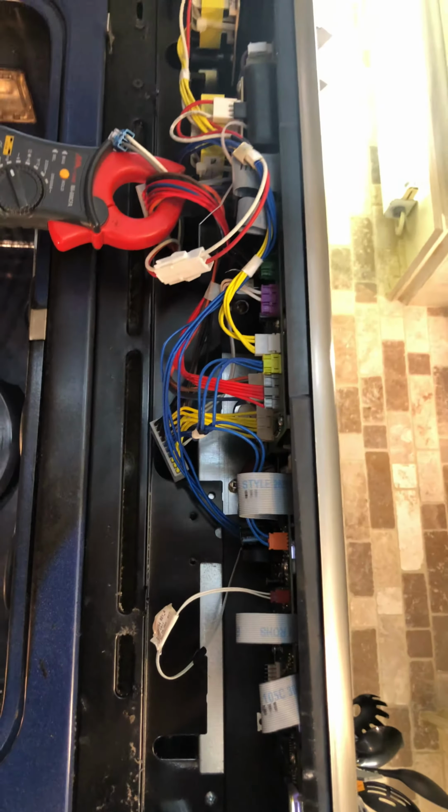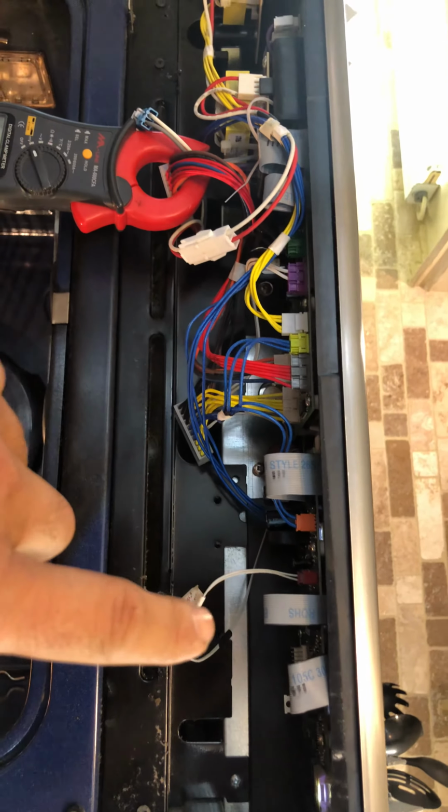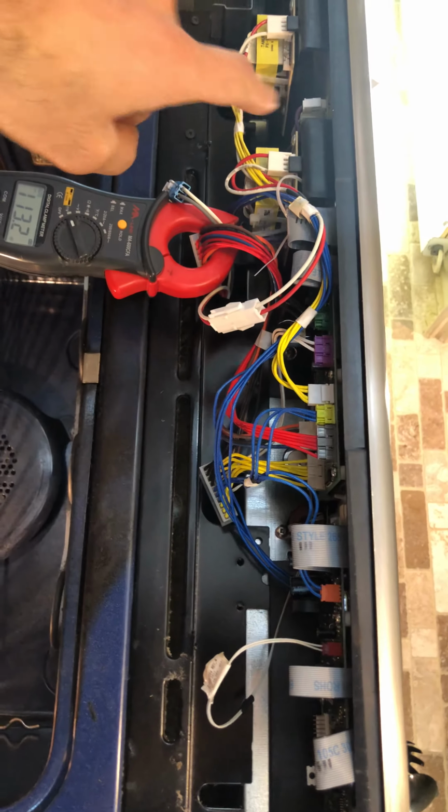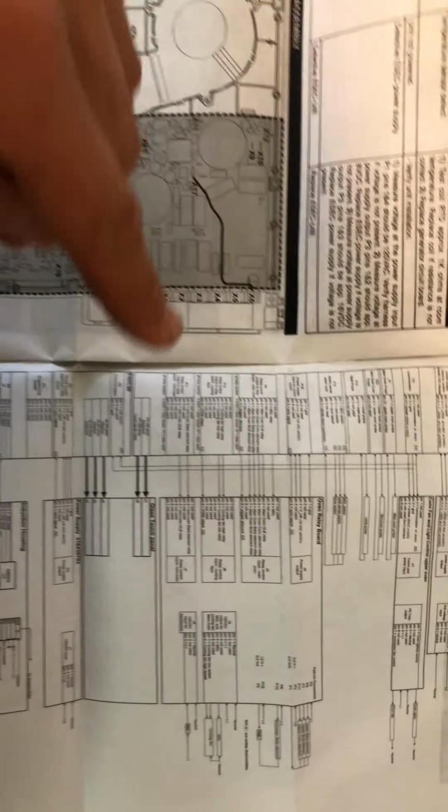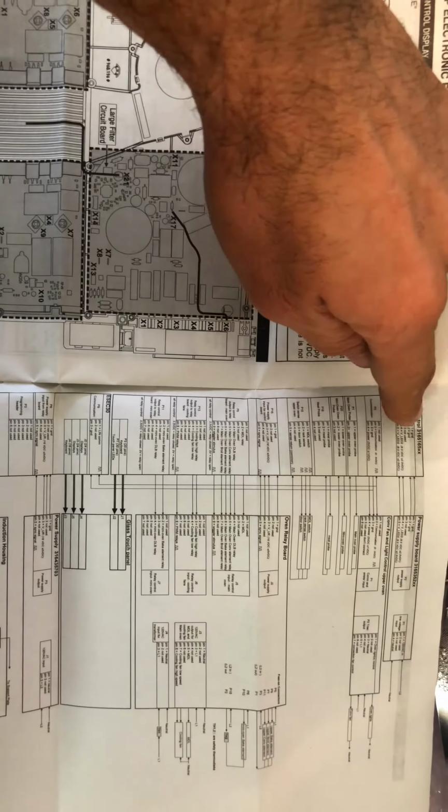Today I'm working on an Electrolux slide-in range induction. My customer's complaint was that this unit was getting error code E15. E15 error code means that there's a communication problem between the UIB and the rest of the control board. And I have the wiring diagram here. This is the main UIB board, user interface board.